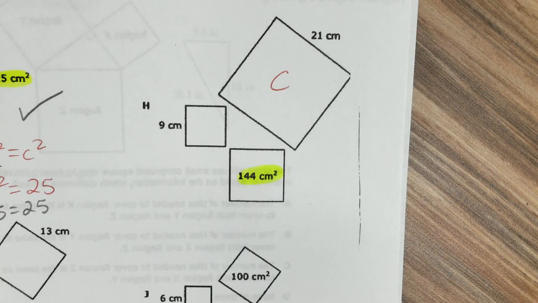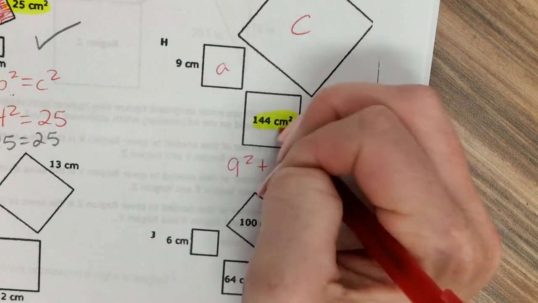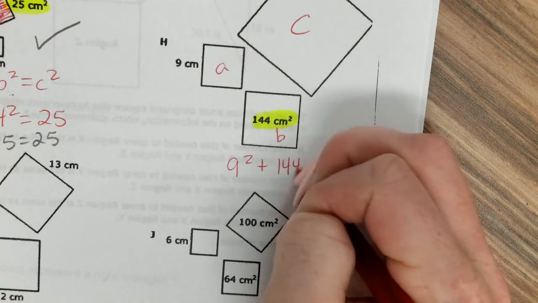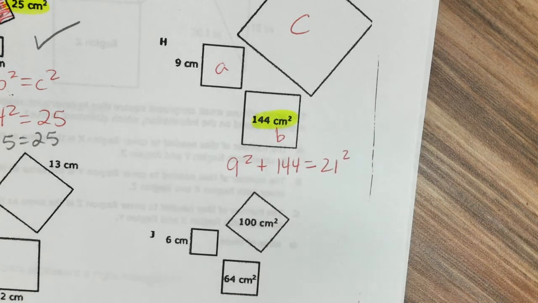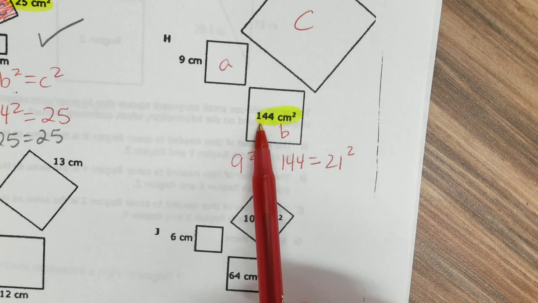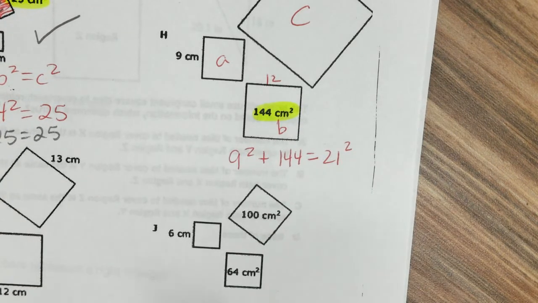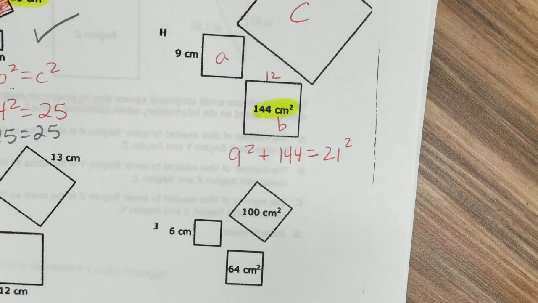Okay? So to set that one up, I would say it is 9 squared, because that's my A, this is my B, plus 144 equal to 21 squared. That one's already squared. To unsquare it, you would do the square root, which is 12. If you wanted to, it is 9 squared plus 12 squared. 12 squared is 144. Okay, so that's how you do that one. All the rest are super easy.